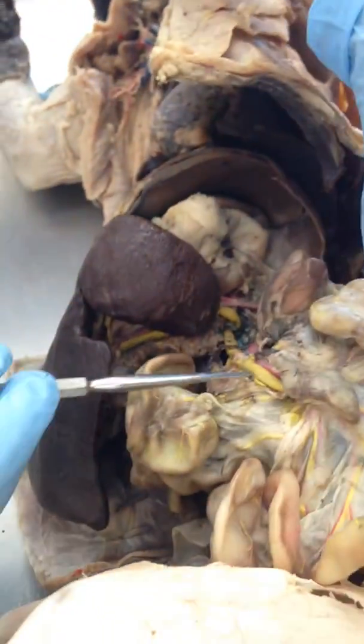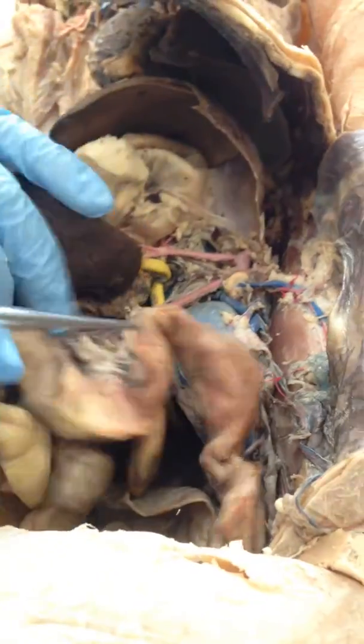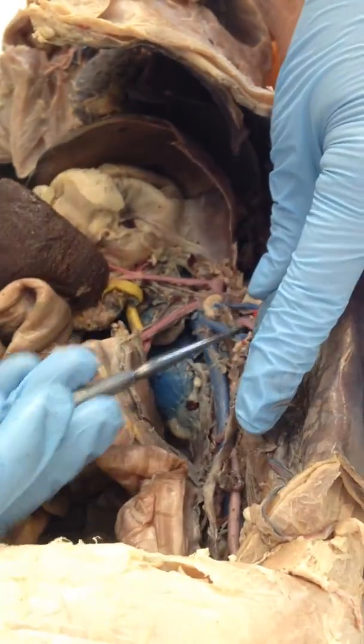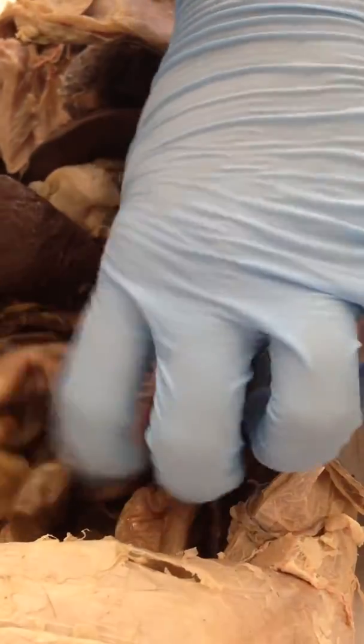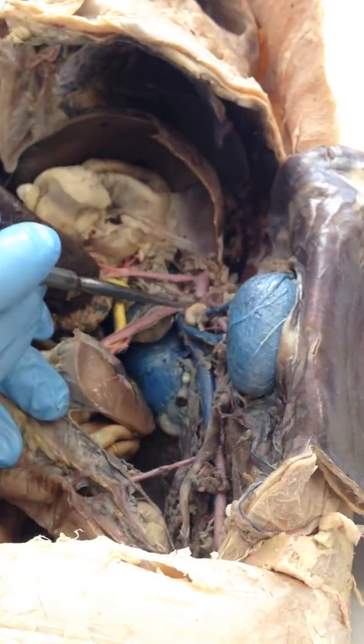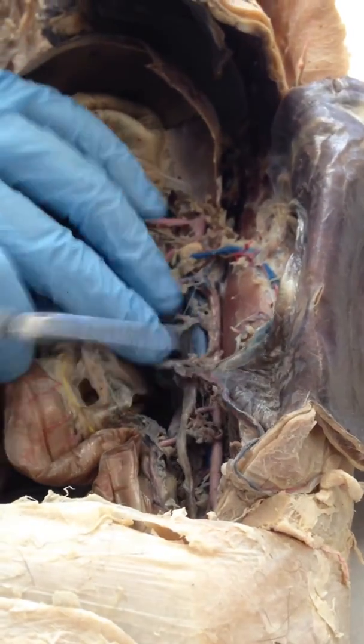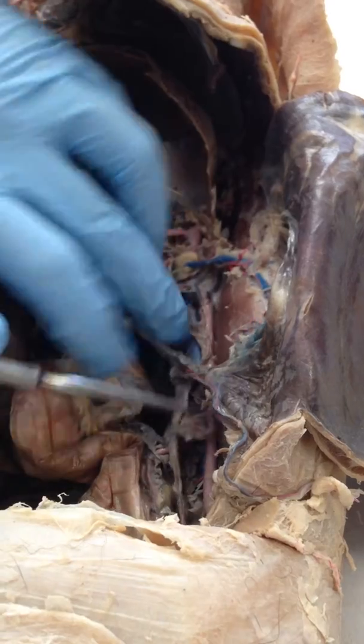The hepatic portal system is yellow, and then you had the superior mesenteric artery. Yes. And then the next one off the trunk, I don't know if it's the next one or not, but this one right here is the renal artery. Yep. And then following down, mine is kind of an ugly color. This is still the artery.